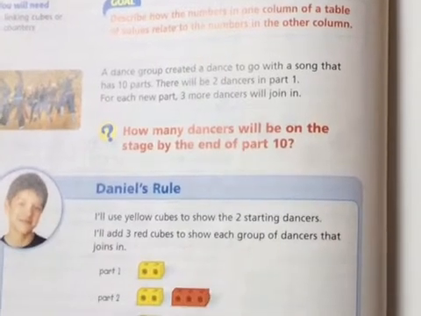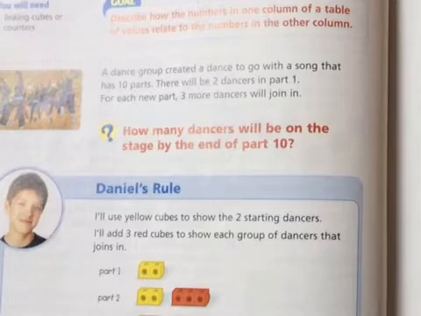All right, so here's our question. Let's move this up. A dance group created a dance to go with a song that has 10 parts. There will be 2 dancers in part 1. For each new part, 3 more dancers will join.